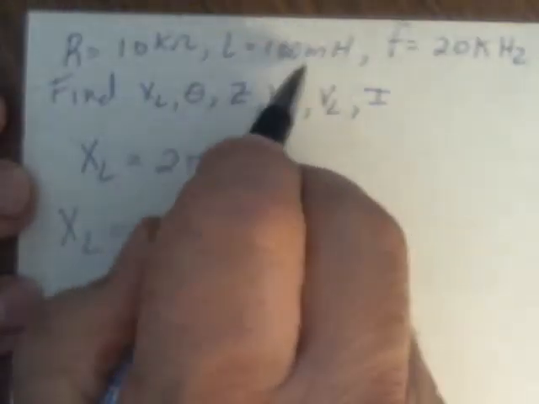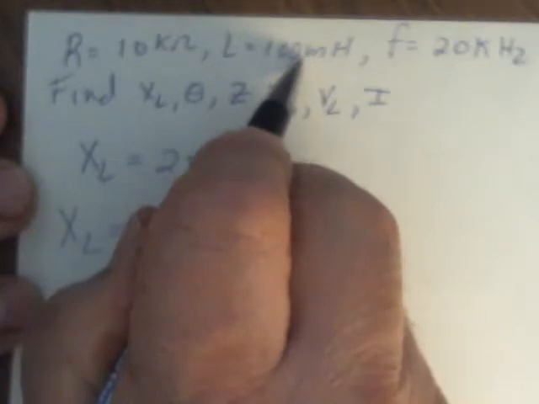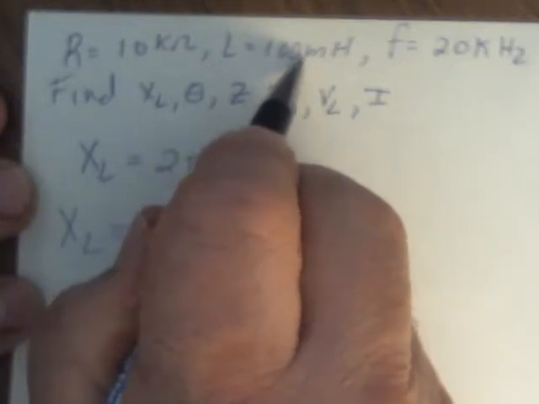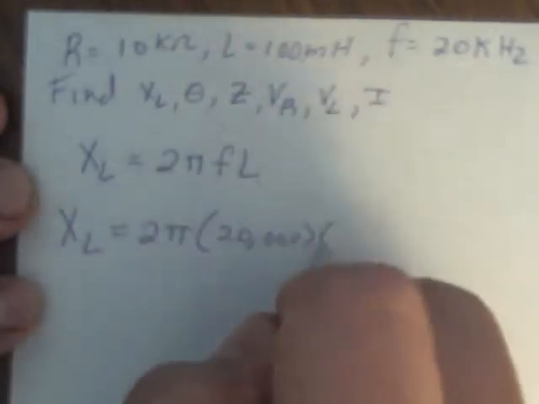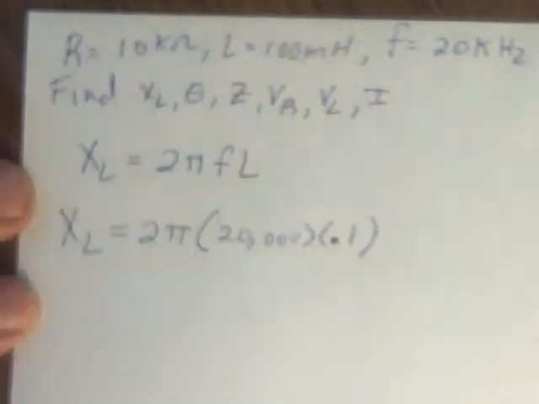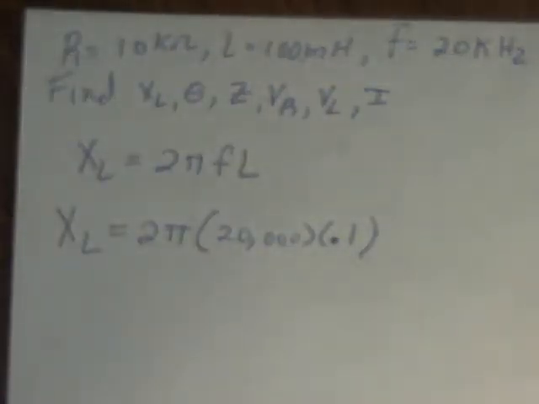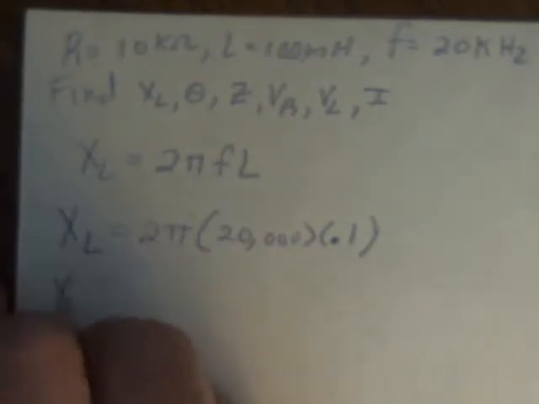100 millihenries. Well, milli, when we have a whole number, we assume the decimal point's at the end. So we move it 3 to the left, which just gives us 0.1. So on my calculator, I go 2 times pi times 20,000 times 0.1, and I get 12,566.